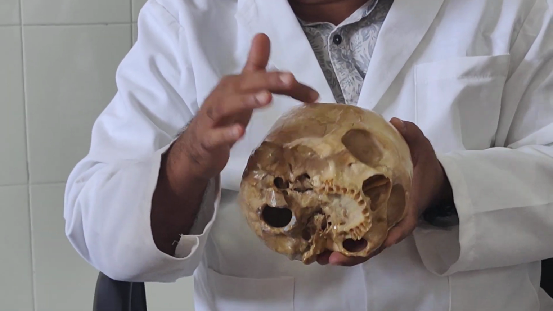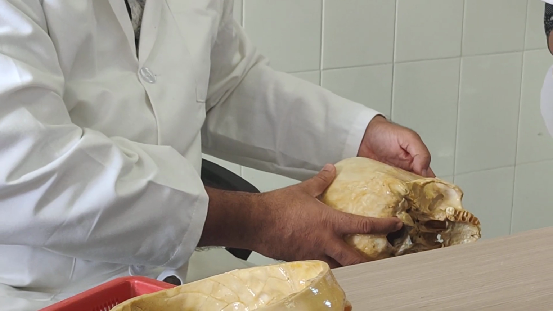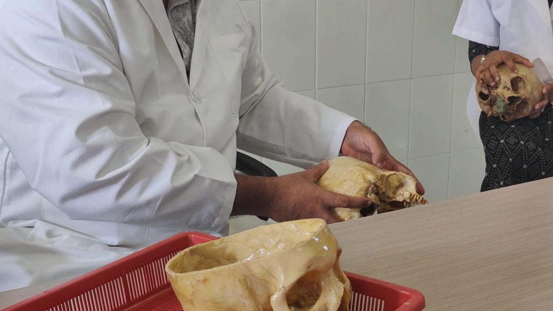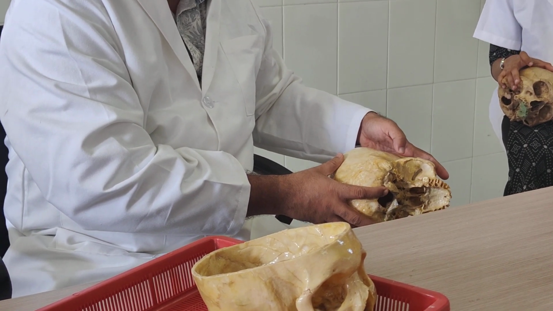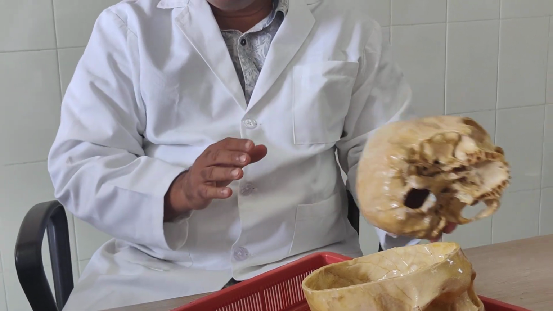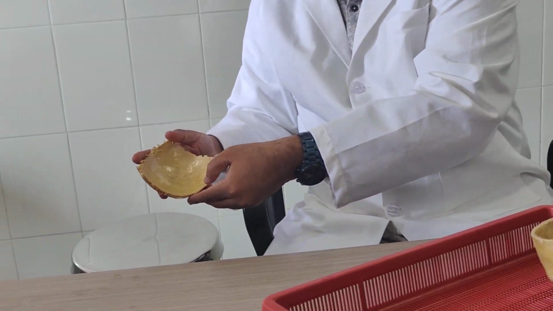So this point is the meeting point of four bones: the greater wing of the sphenoid, the frontal bone, the temporal bone and the anterior inferior angle of the parietal bone. This point is known as pterion.